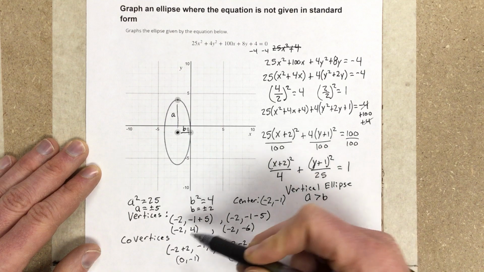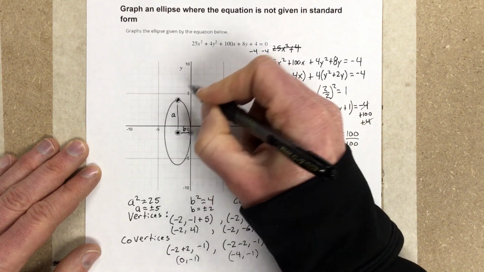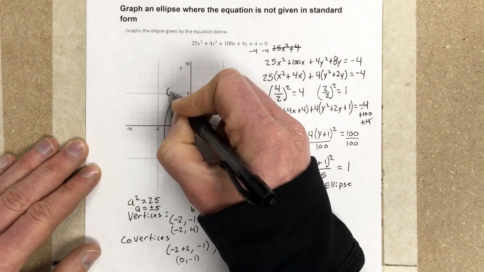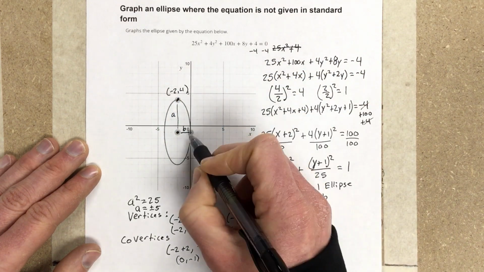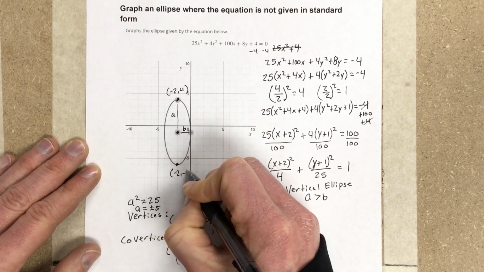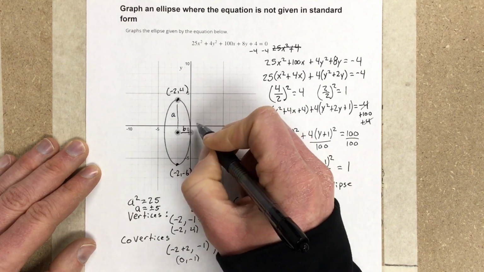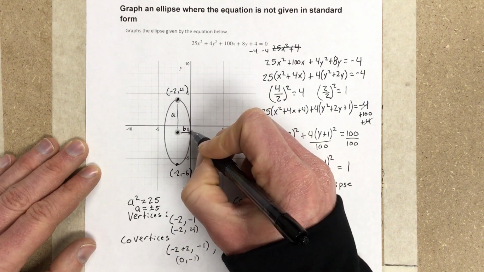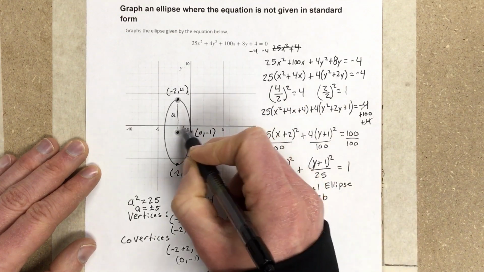So let's plot these points. Negative 2, 4 is right there. Negative 2, negative 6 is right here. And then I have 0, negative 1. So 0, negative 1. And then negative 4, negative 1.